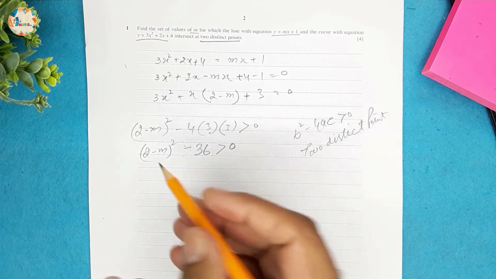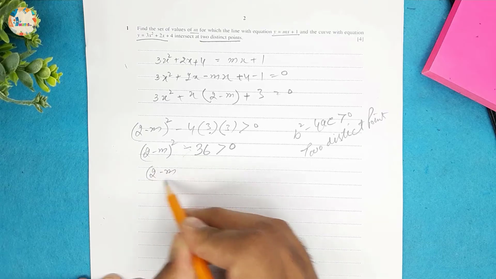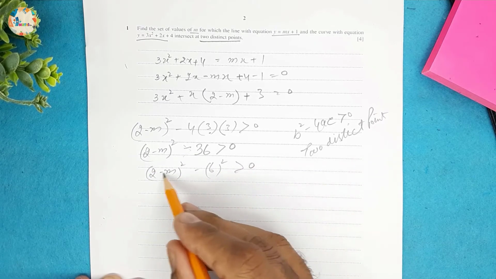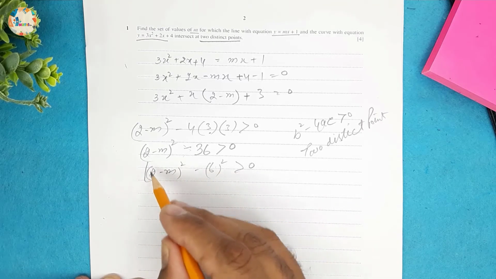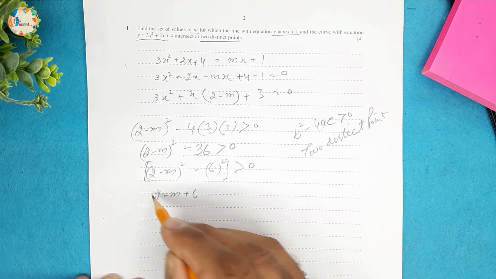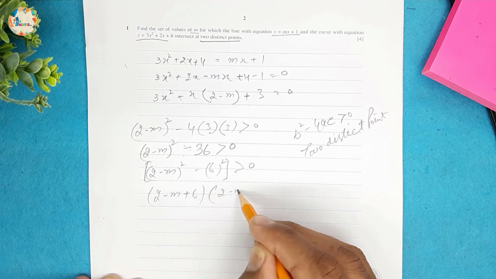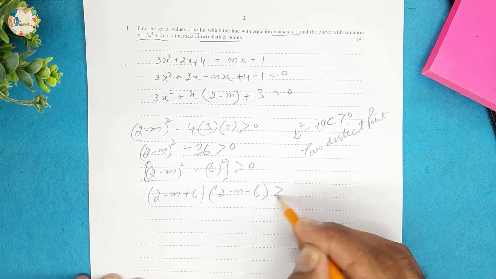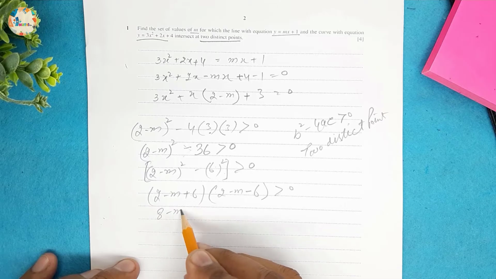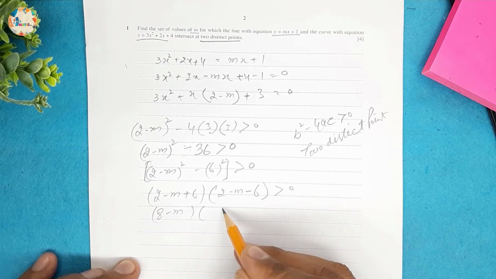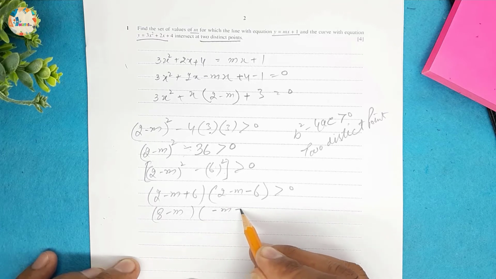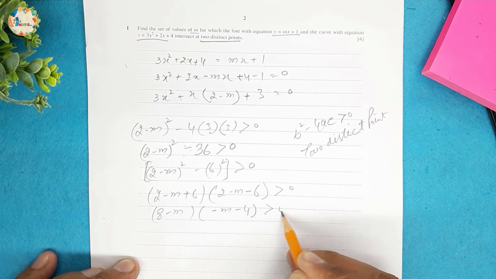Now we can write it as (2 minus m) squared minus 6 squared is greater than 0. So a squared minus b squared, we can apply the formula over here. It will be (2 minus m plus 6)(2 minus m minus 6) greater than 0. So this will be basically (8 minus m) and (minus m minus 4), and this is greater than 0.